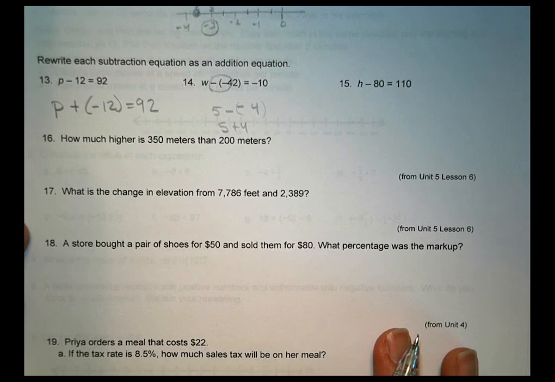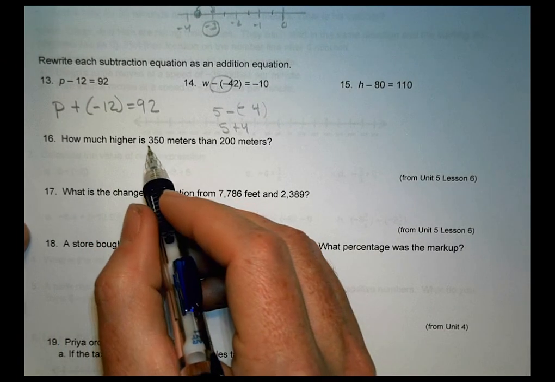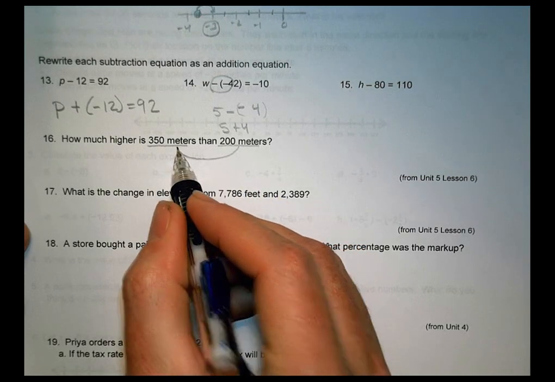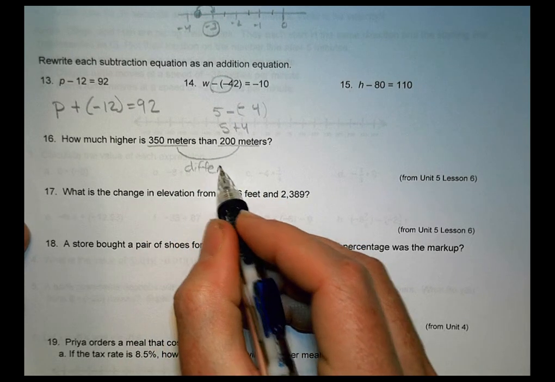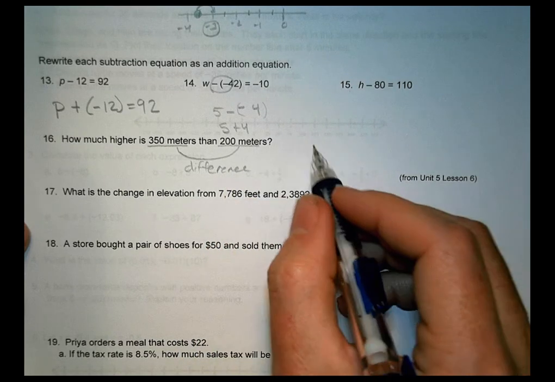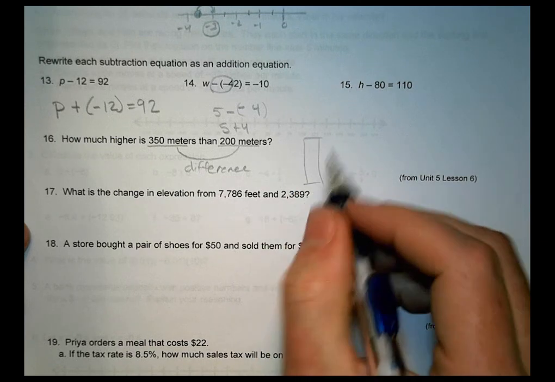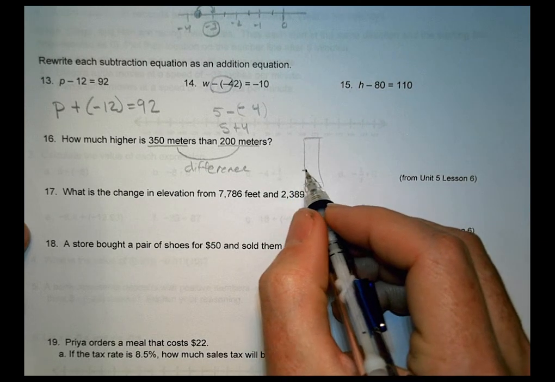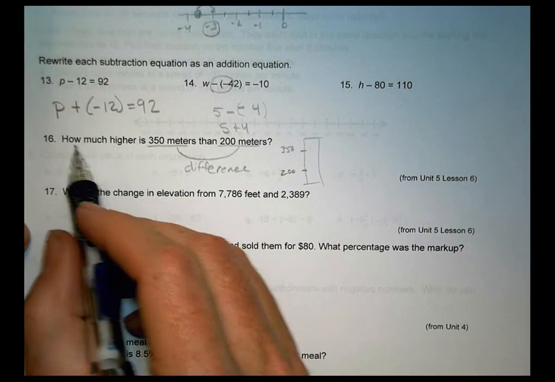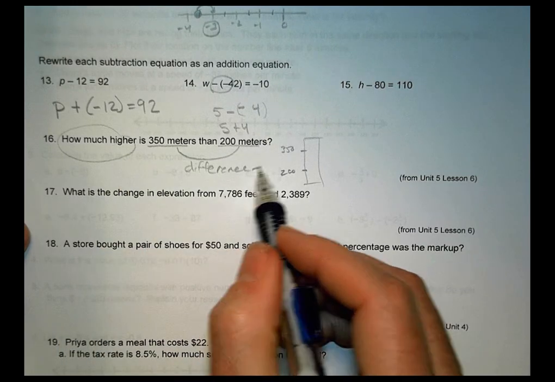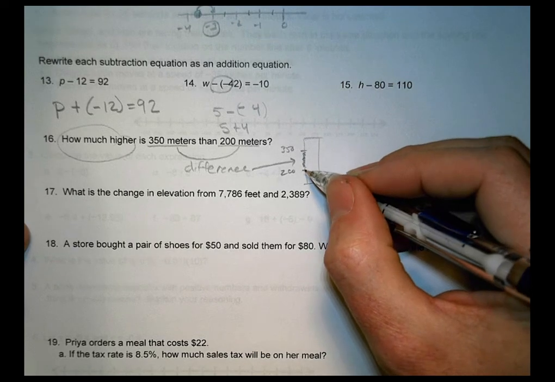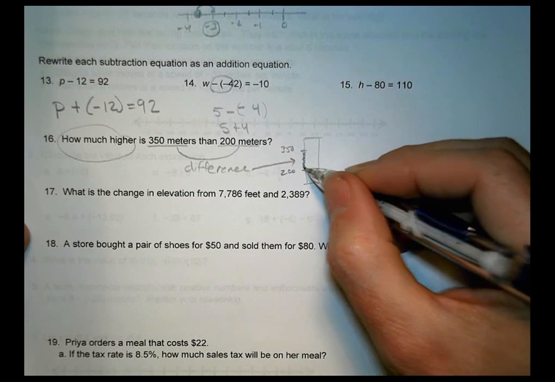Number 16 says, how much higher is 350 meters than 200 meters? So we're doing a comparison here to find the difference between these two amounts, right? You could think about it like this: if we're talking about higher, and you have a tower, here's a point at 200 meters, and this point up here is at 350 meters. If it wants to know how much higher, we're talking about the difference in between. So what is this amount right there? If you had to go from 200 to 350, how far apart are those two numbers?